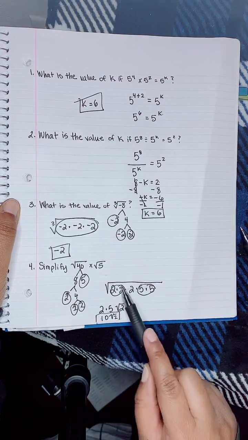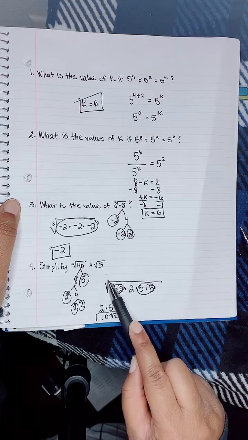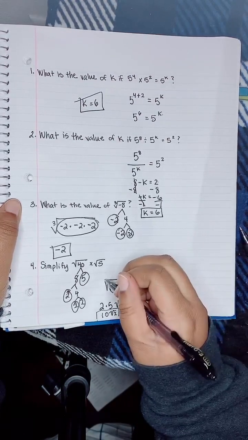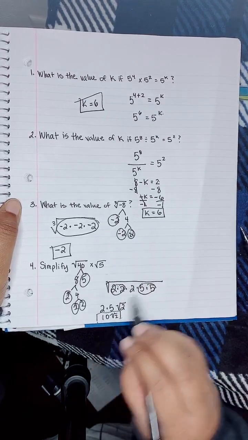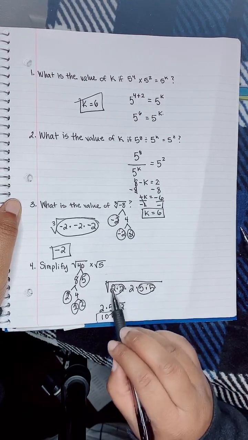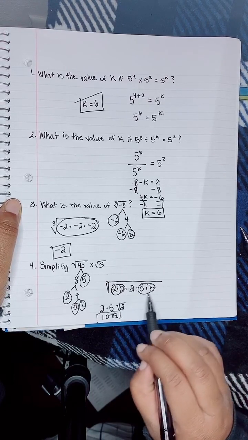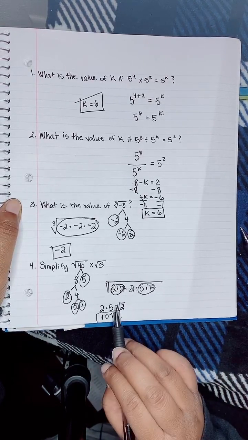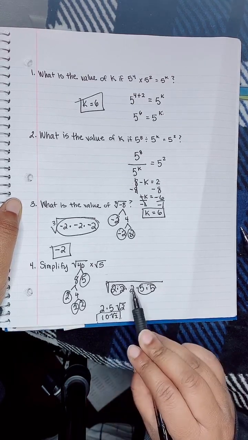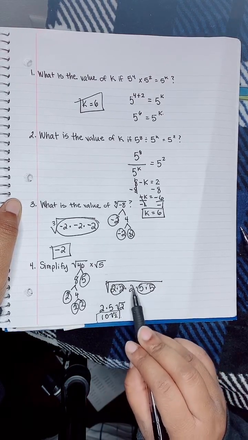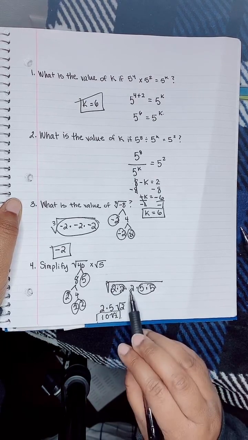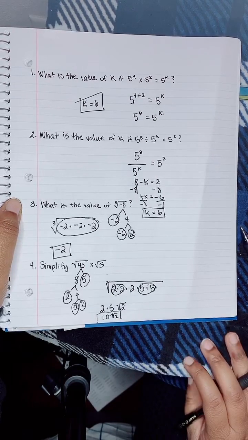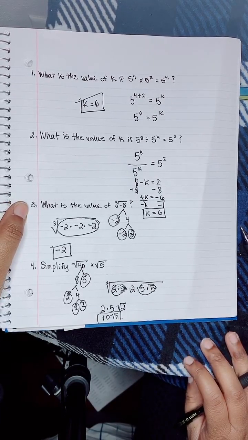Since this is a square root, the pairs come out as 1. Since we have a pair of 2s, they come out as 1. And since we have a pair of 5s here, it comes out as 5. Then you multiply the 2 times 5 and get the 10. But this guy has to stay in because it doesn't have a square. It doesn't have 2 of them.